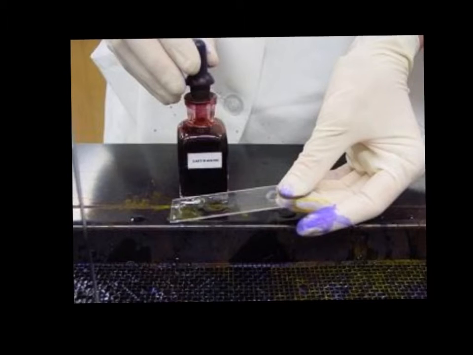At the end of rinsing and blot drying, we will then add our counterstain. We will let our counterstain set for 1 minute. This is the safranin. At the end of the 1 minute, we will again rinse the slide, letting the water hit above, draining down, and blot dry our slide.